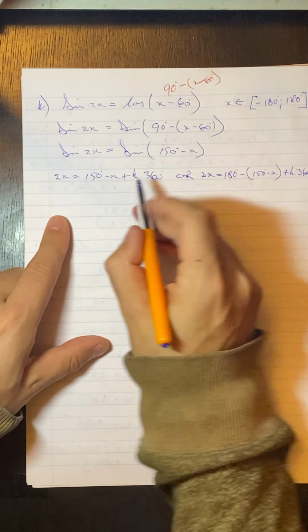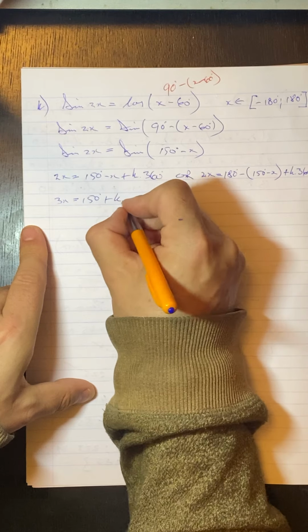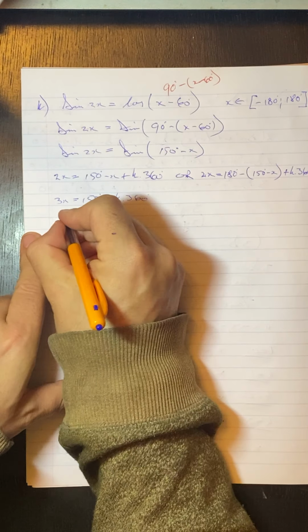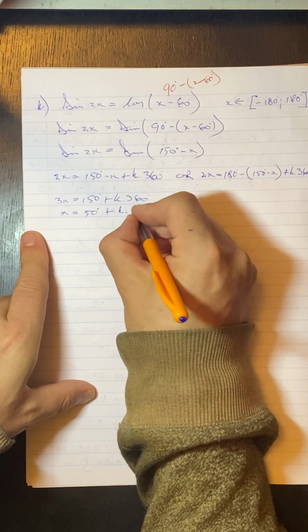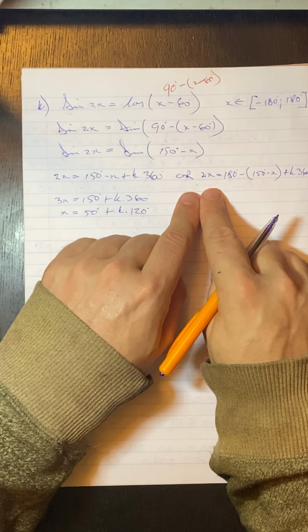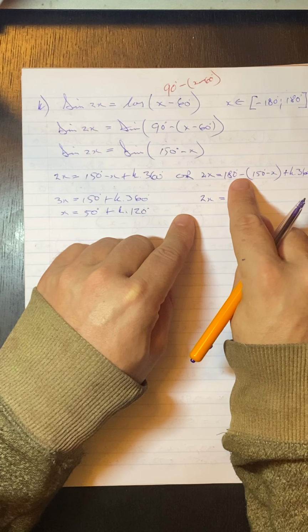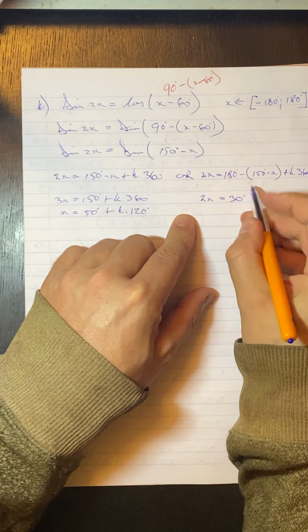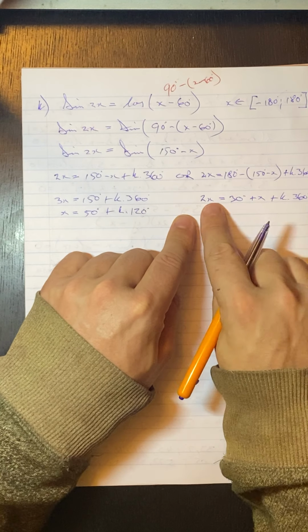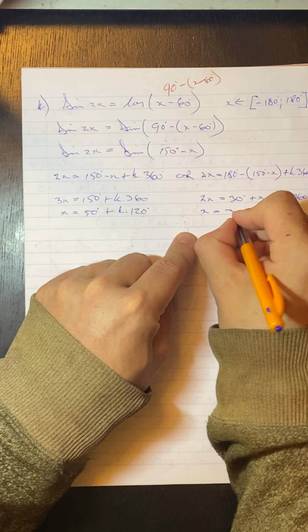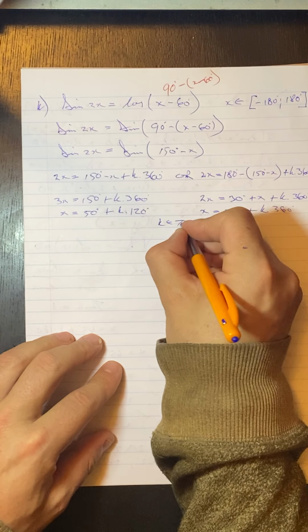All right, let's solve for x over here. I take that to that side, it becomes a plus, so we get 3x is equal to 150 plus k360. Divide by the 3, and we get x is equal to 50 plus k120. All right, let's do the same for this one. That's going to give us 2x equals 180 minus 150, which gives us 30, plus x plus k360. Take that x to that side, it becomes a minus, and we get x is equal to 30 degrees plus k360, where k is an element of the integers.